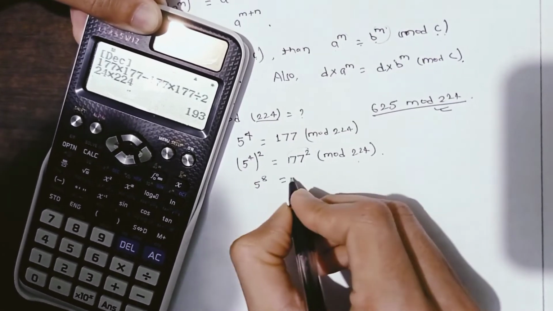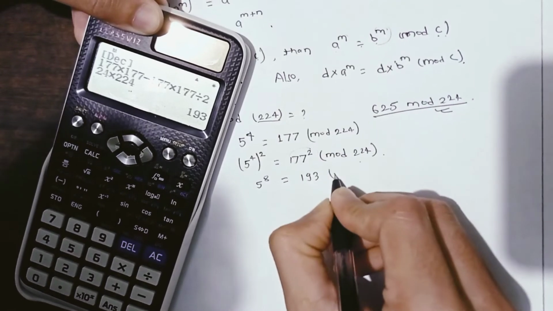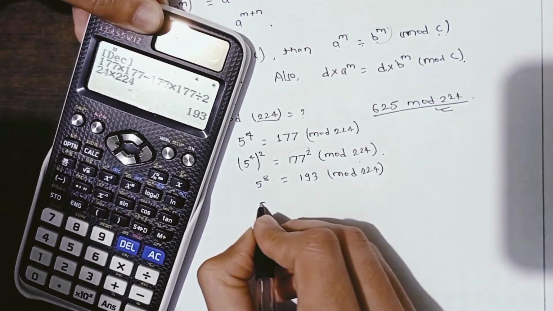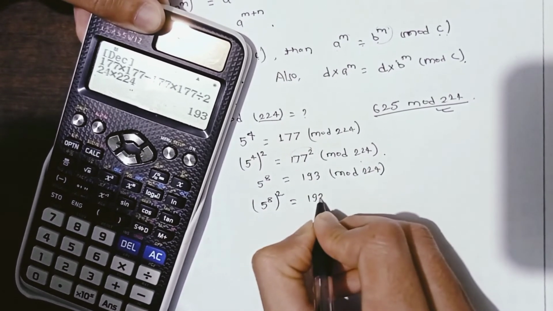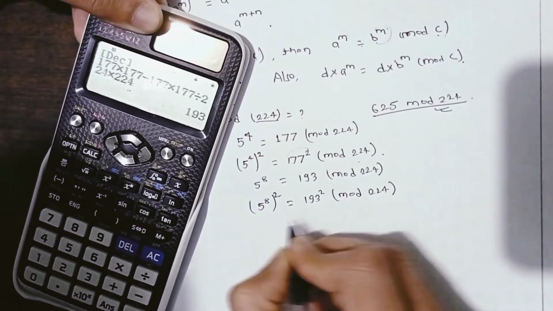5 to the power 8 equals 193 mod 224. Again we will repeat: 5 to the power 16 equals 193 square mod 224.